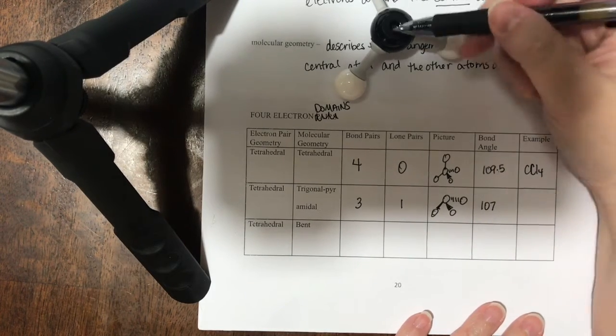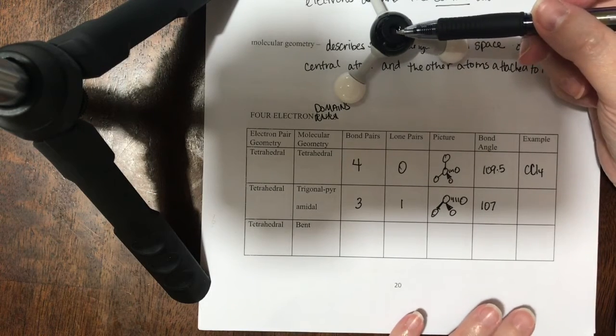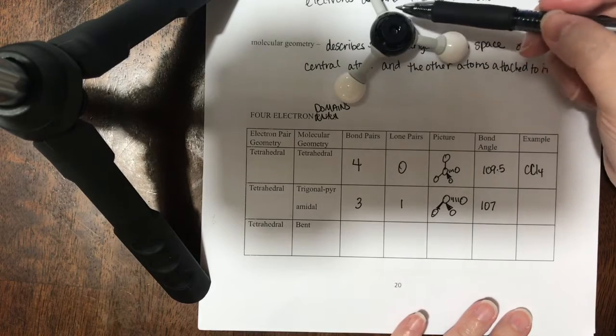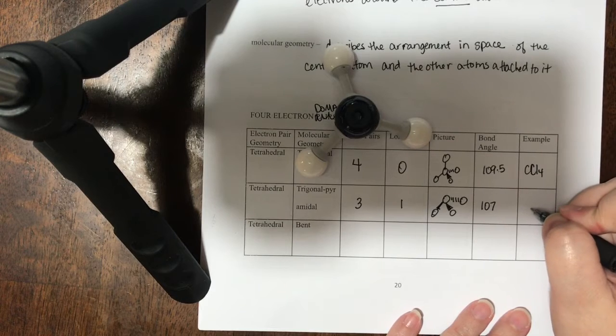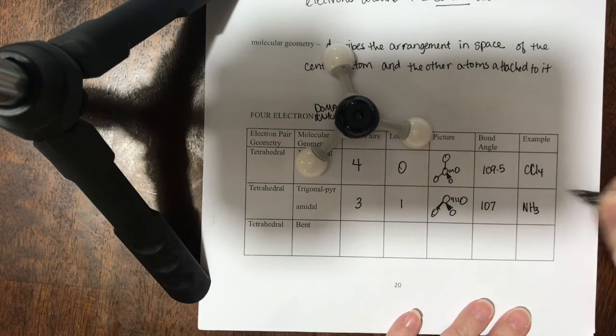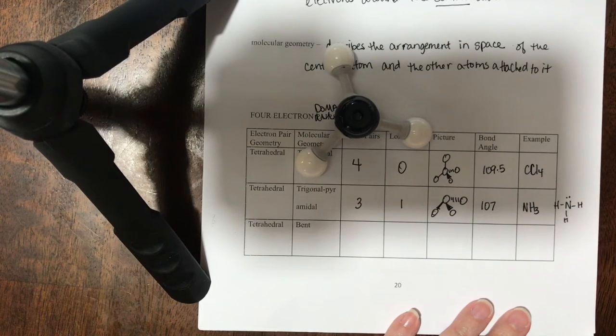And the reason it's 107 is its lone pair is very pushy. It's got electrons, no protons, nothing to balance it out, so it will push away these other bond pairs. So the bond angles between the others will be closer. NH3 would fall under this example, because when you draw the Lewis structure for NH3, you would have 3 H's and then a pair of dots up there.